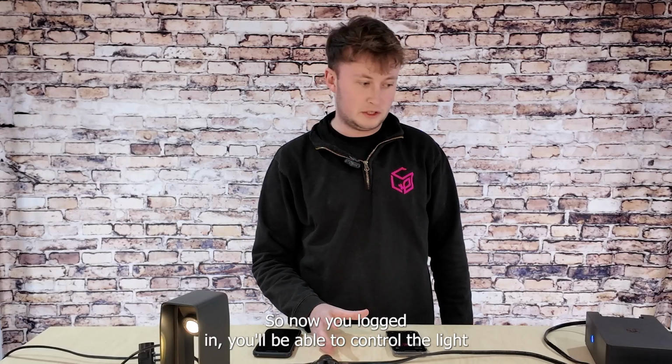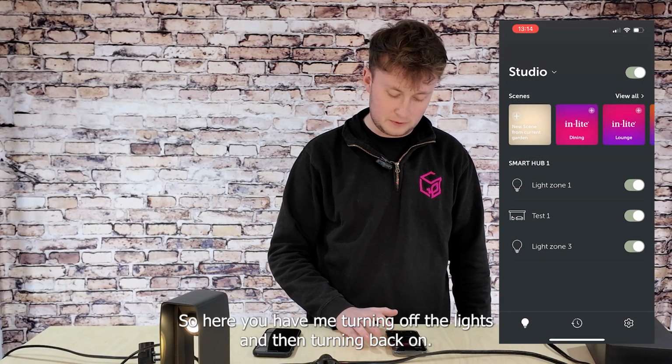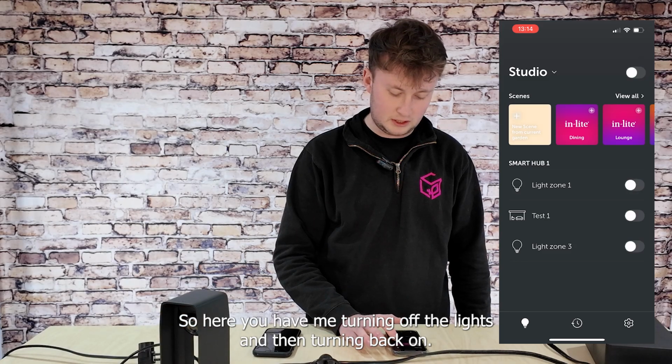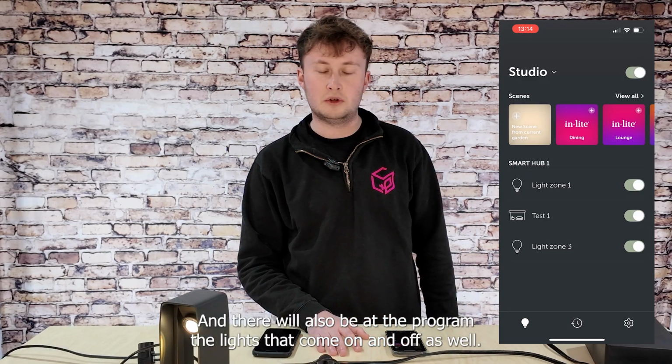So now you're logged in, you'll be able to control the light zones using your client's phone. So here you have me turning off the lights and then turning them back on. And they will also be able to program the lights to come on and off as well.